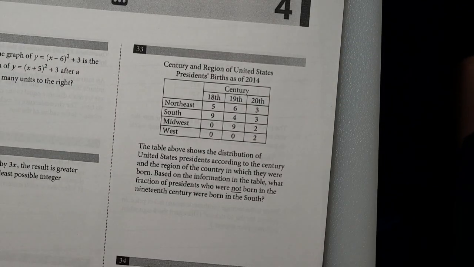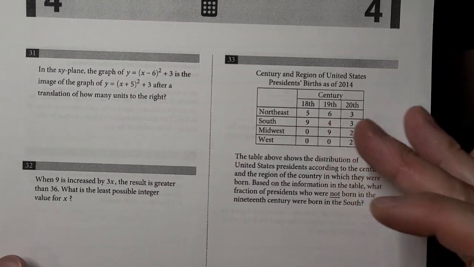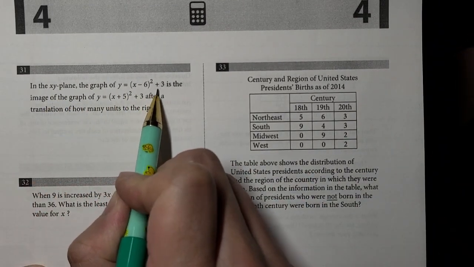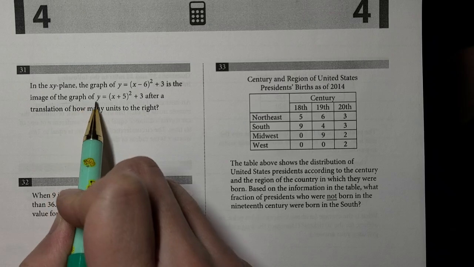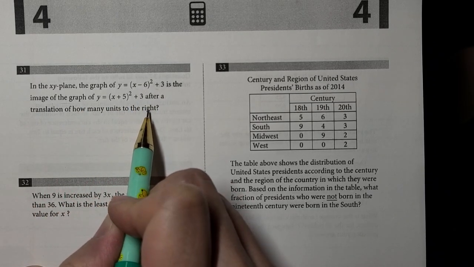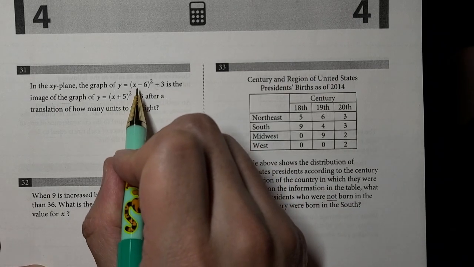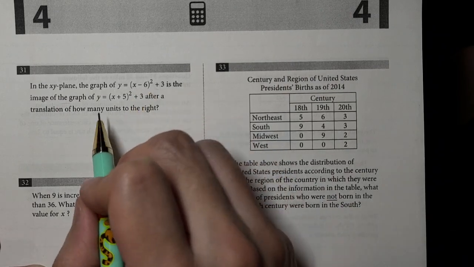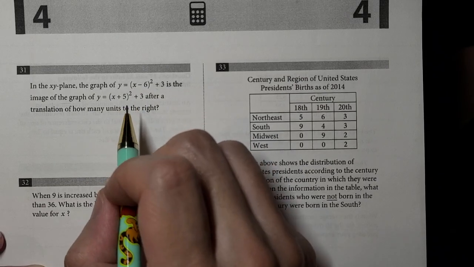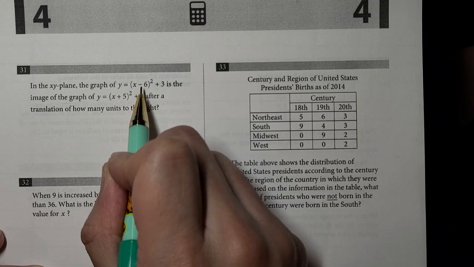Okay. Now we have the free response remaining. Let's finish this up. It's almost an hour already. In the xy plane, this parabola is the image of the graph, this guy, after a translation of how many units to the right. Okay, so this one, remember shift right, left has to do with what's attached to this x. Okay, you can notice that's the only thing that changed.